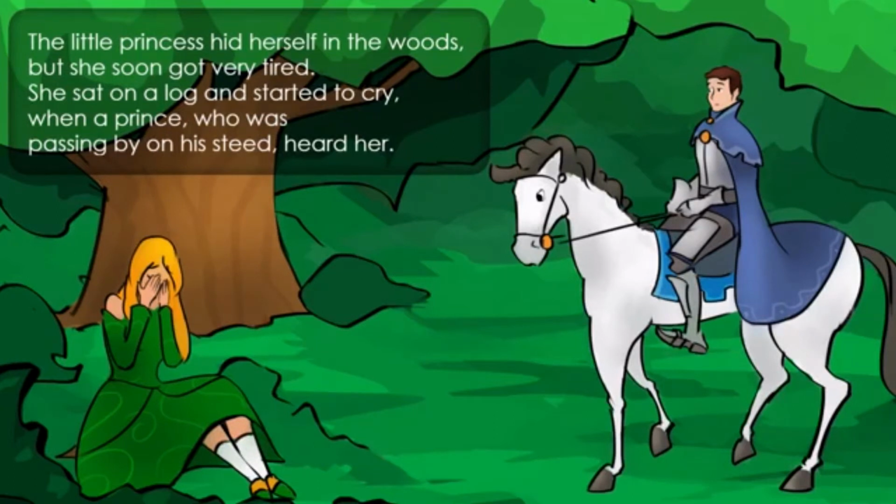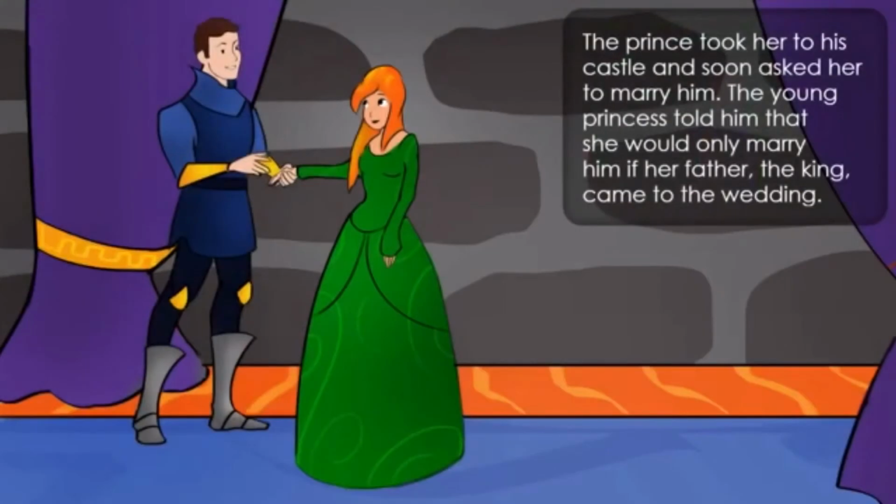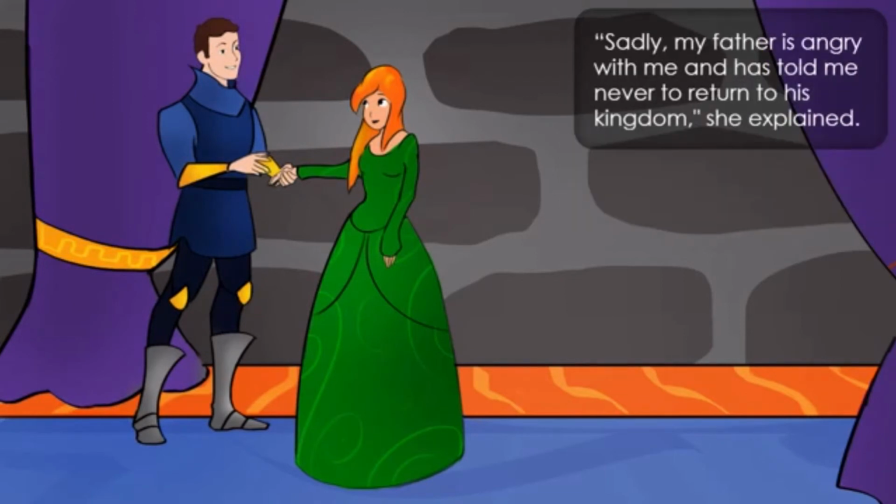She sat on a log and started to cry, when a prince who was passing by on his steed heard her. As soon as he saw the pretty princess, the young prince fell in love with her. The prince took her to his castle and soon asked her to marry him. The young princess told him that she would only marry him if her father, the king, came to the wedding. "Sadly, my father is angry with me and has told me never to return to his kingdom," she explained.